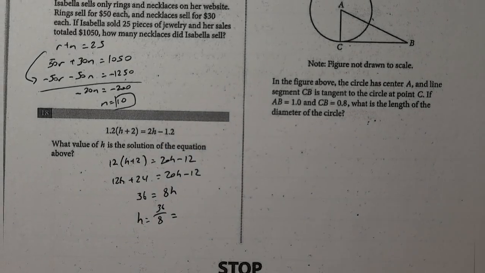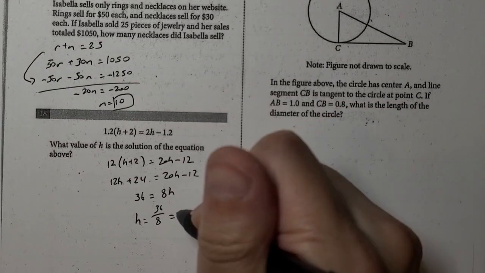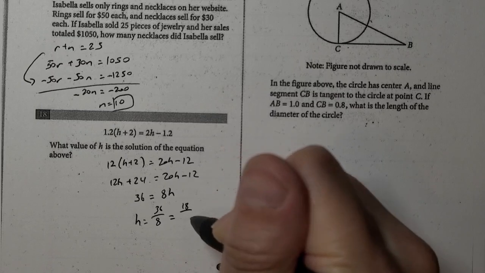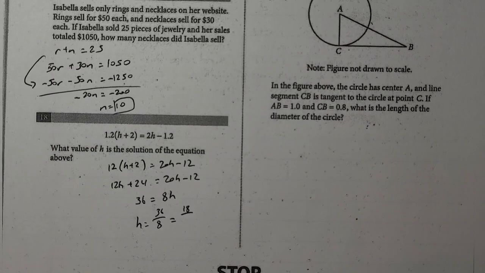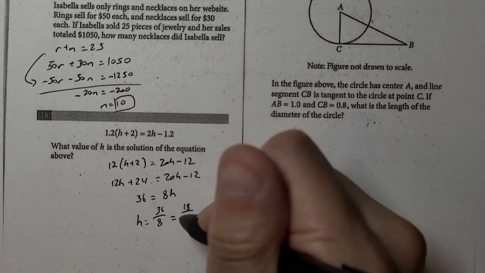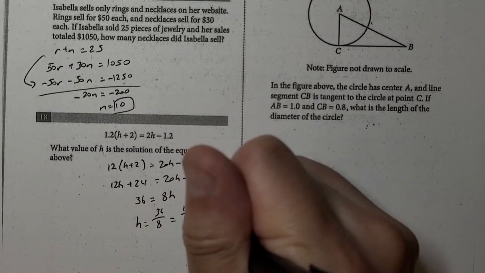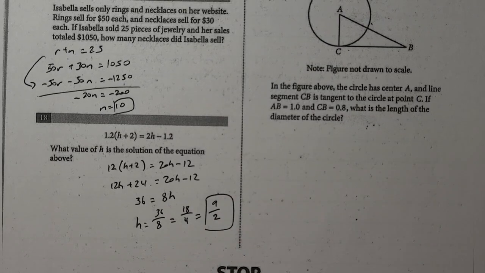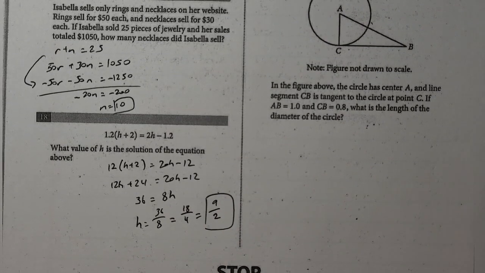Do I need to simplify this? Probably do. Let's just do it. That is 18 over, what did I do? I divided by 2, right? So 18 over 4, which is 9 over 2. That's the simplified form. Yep, that's the answer.